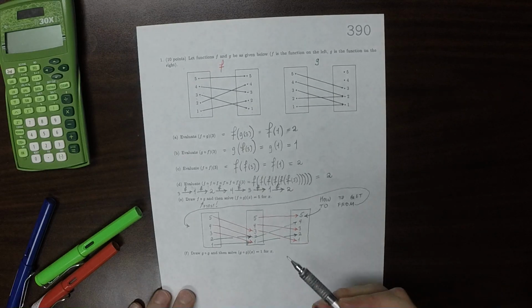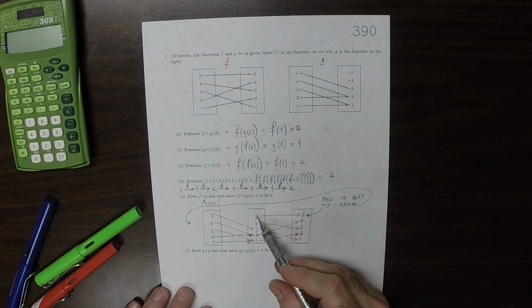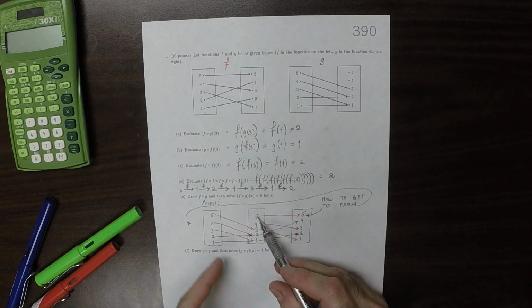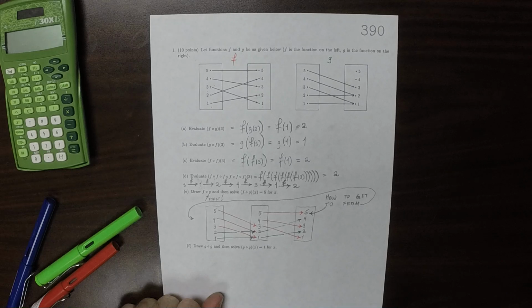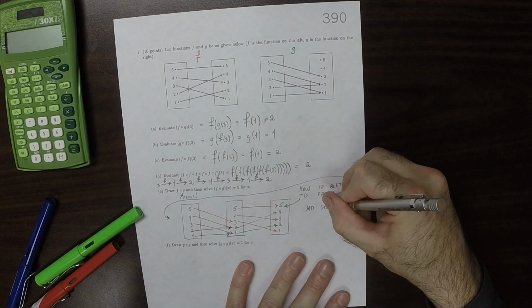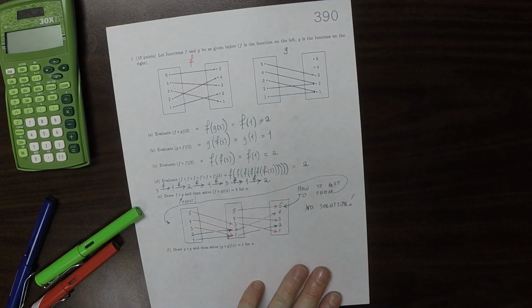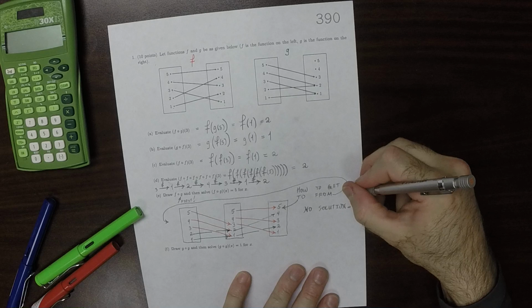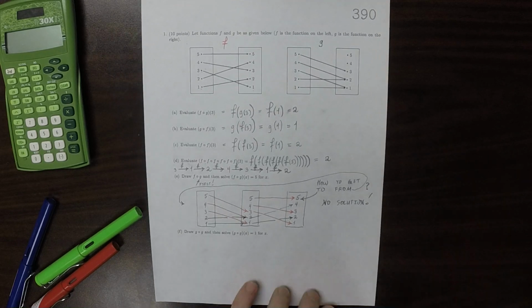So you can just sort of travel backwards. This 5 goes to that 5, but notice that from here there's no way to get to that 5. As a result, there's just no solution. Okay, and that's a fine thing.